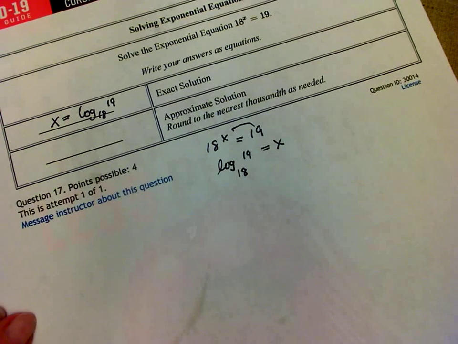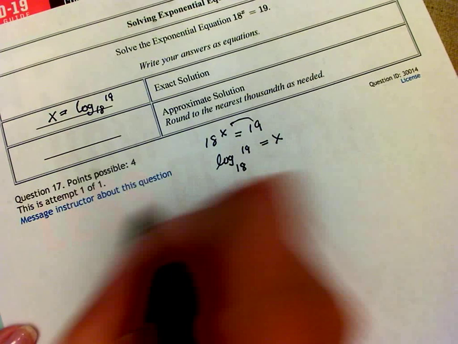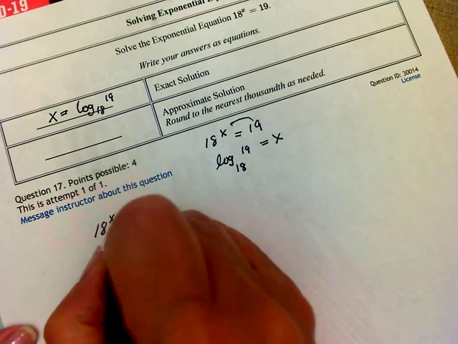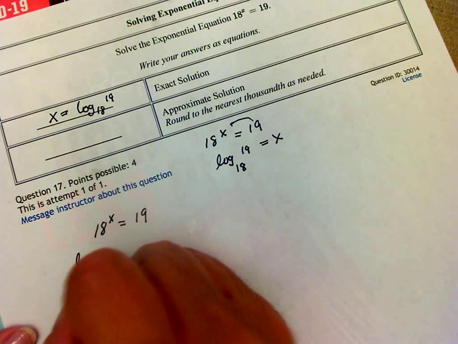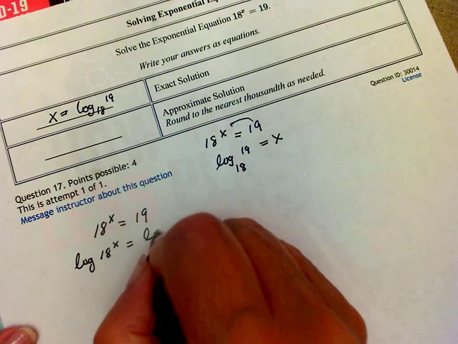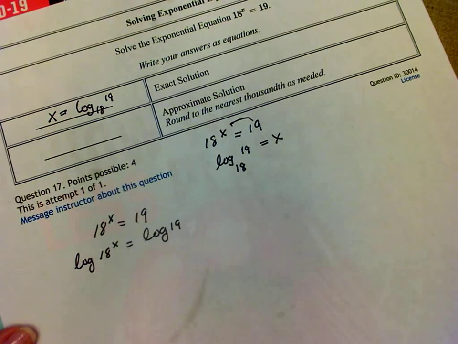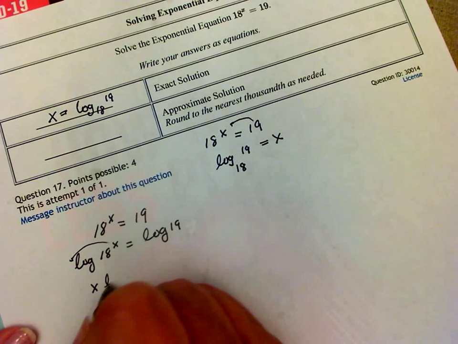Now, on a personal level, I just don't operate on that level. What I would have done myself is I would have taken the log of both sides, or you could use natural log. Some of you did that as well. I bring the x down in front.